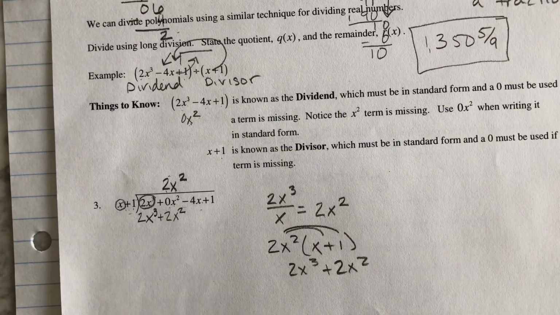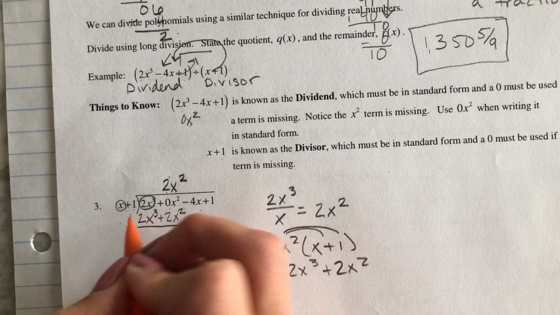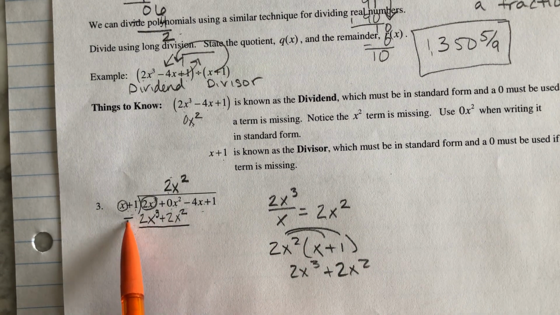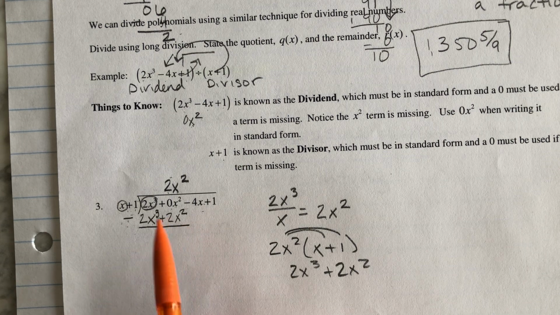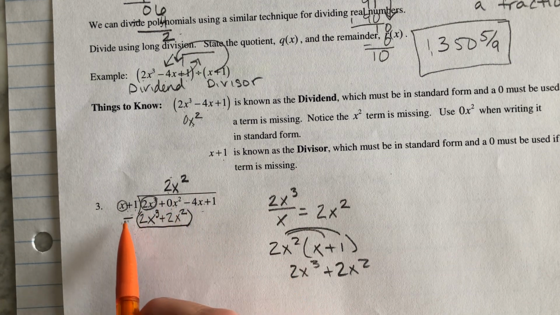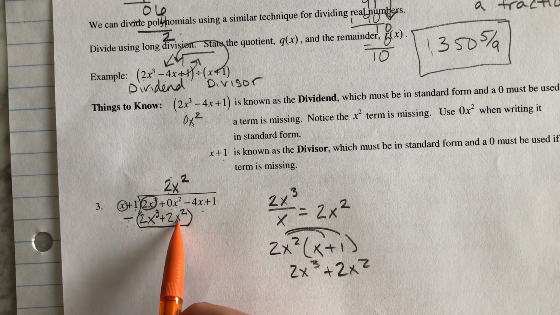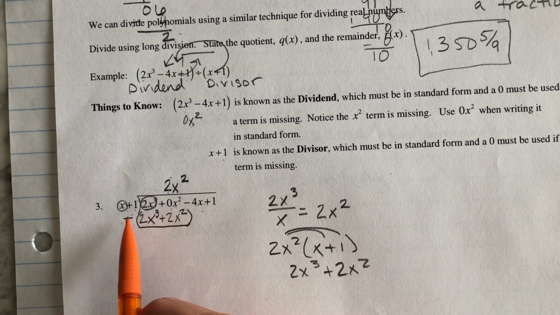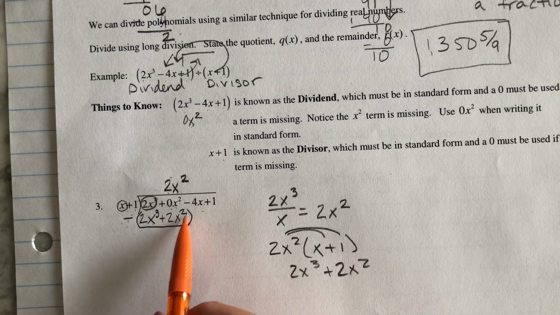So subtract. When you're subtracting, make sure you apply the subtraction to each term. So to help me remember that, I put this in parentheses. So I remember that the subtraction goes to each of these terms in the parentheses. So you'll start here, 0x squared, and then minus 2x squared.